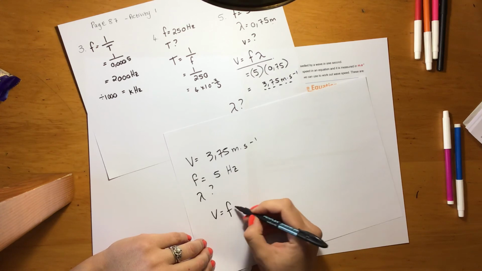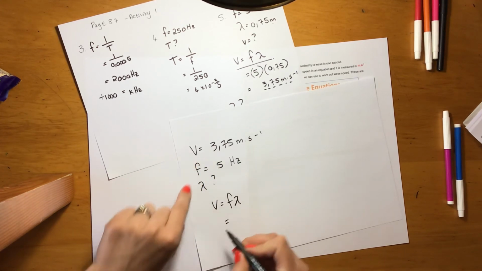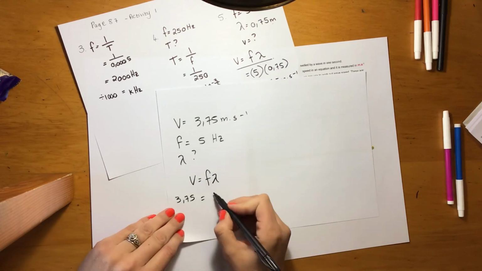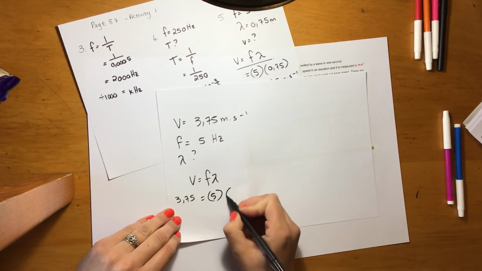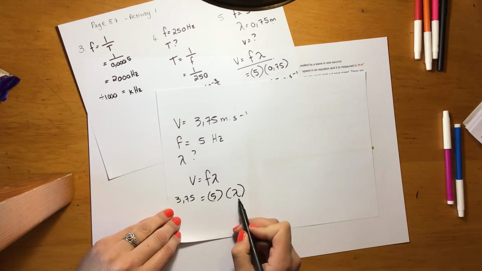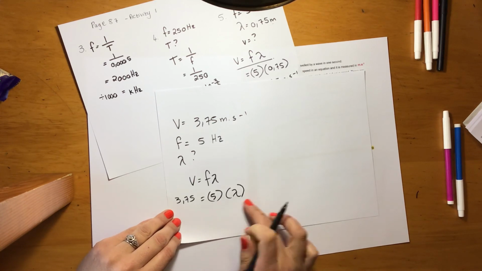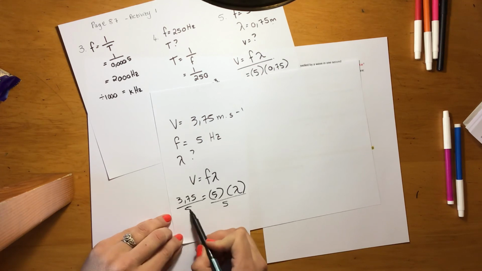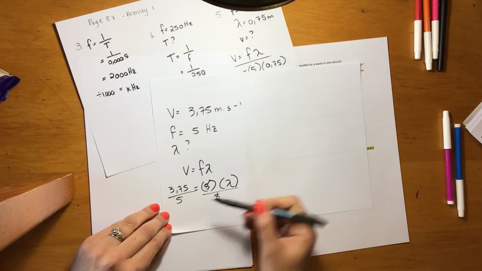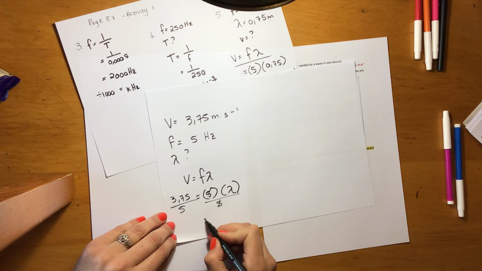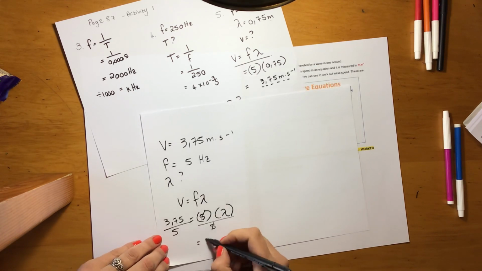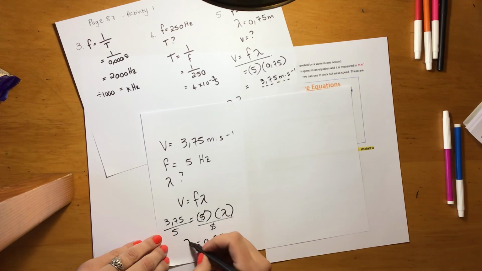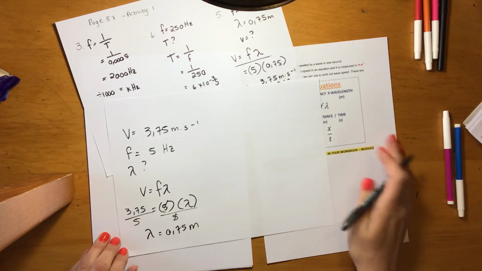Use your equation. Go and fill in. 5 times my wavelength. And then to get my wavelength alone, you have to divide both sides by 5, remember? 5, 5. I'm going to cancel them out. And then you get your answer that will give you your wavelength as 0.75 meters.